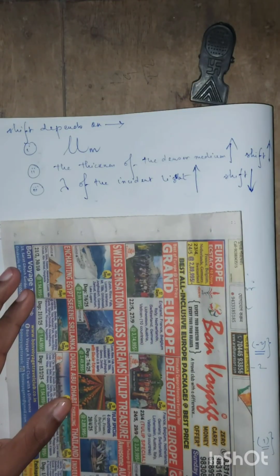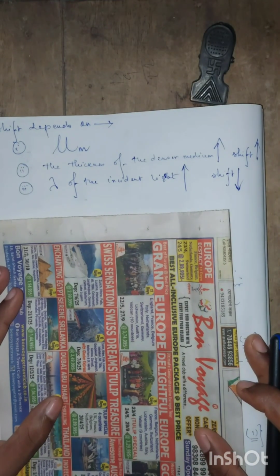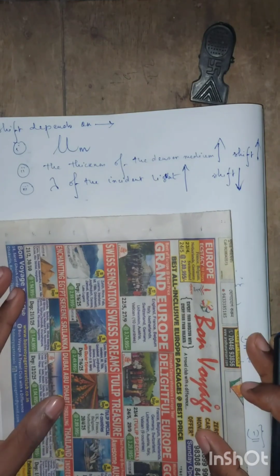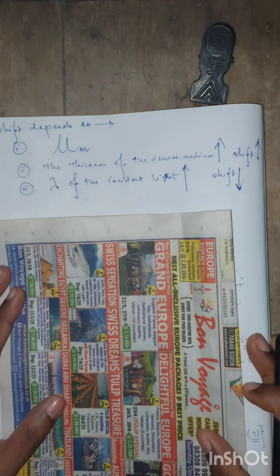Shift depends on some factors. It depends on refractive index of the medium. If the refractive index increases, it will have greater shift.